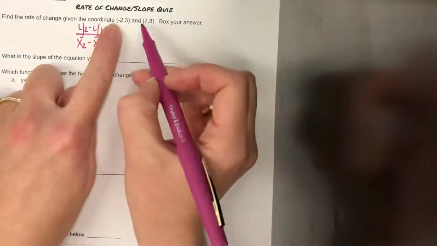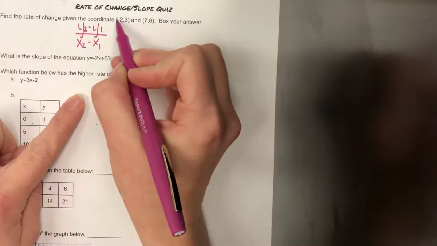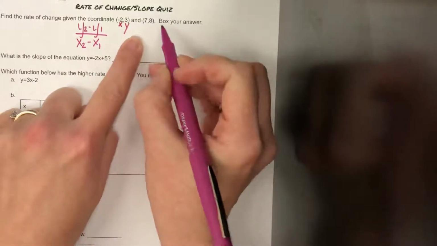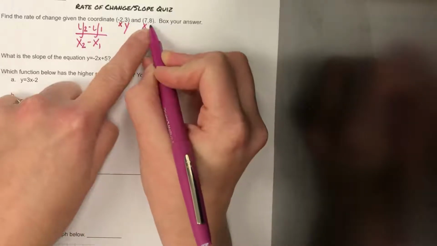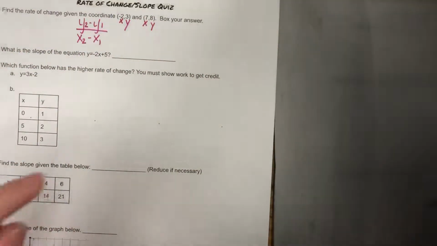Okay? So what we have to do is first label the coordinates. We know in a coordinate x comes first, so that makes the second one a y. And this is also an x, which makes the second one a y. Now we need to label some of them with a 1 and some of them with a 2. It doesn't matter what you label as long as the pairs go together. So for example, if you label this x 1, then the y that goes with it has to also have that same number. So they have to go together.